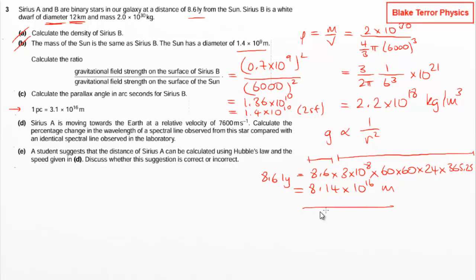So now we can divide that by our meters in a parsec, 3.1 times 10 to the 16, and that gives us the parsecs. So the 10 to the 16s cancel. That is giving us 2.63 parsecs. Okay, but we want the parallax angle.